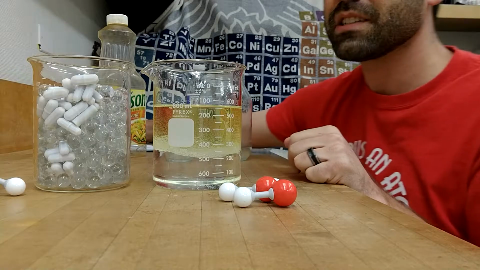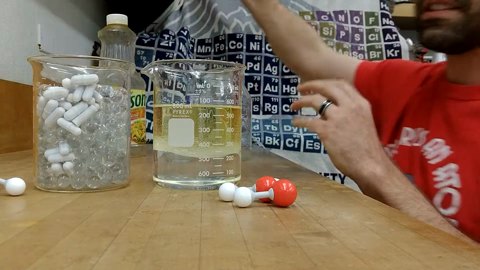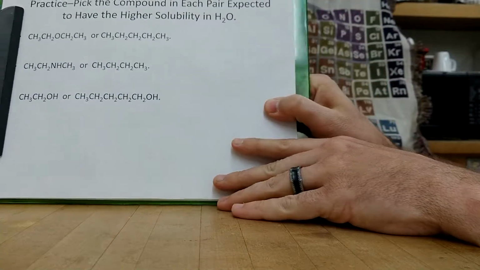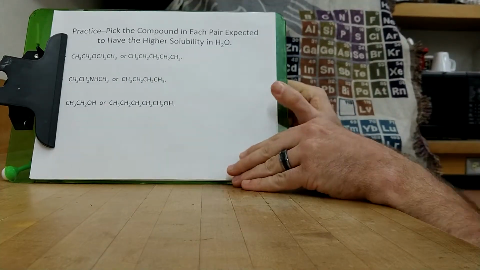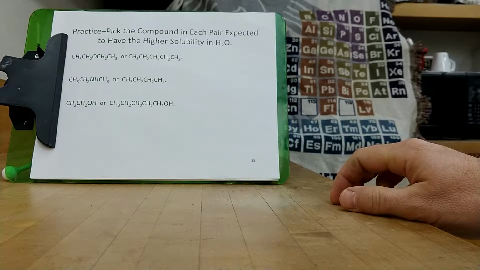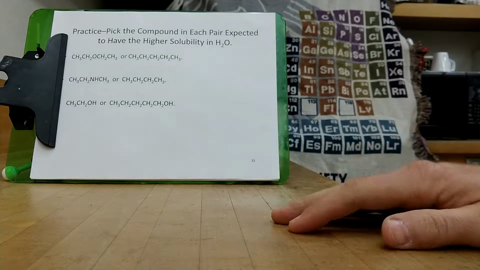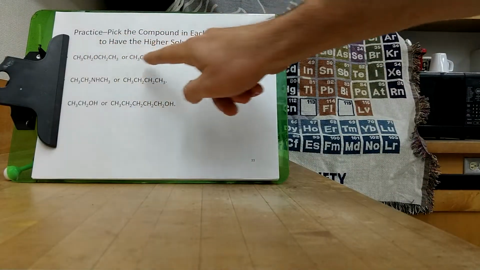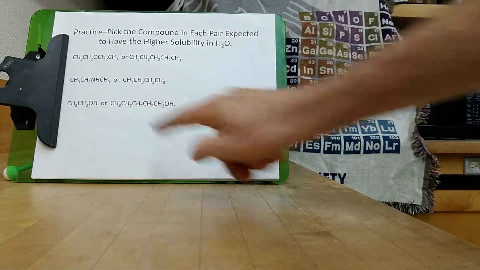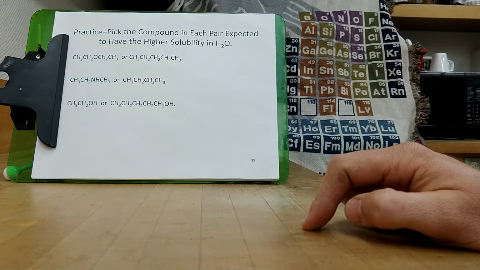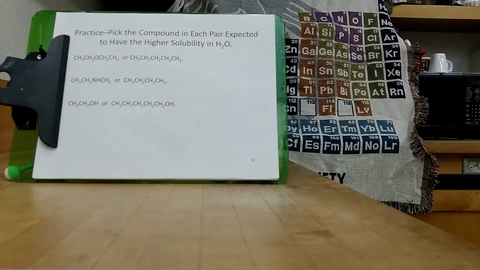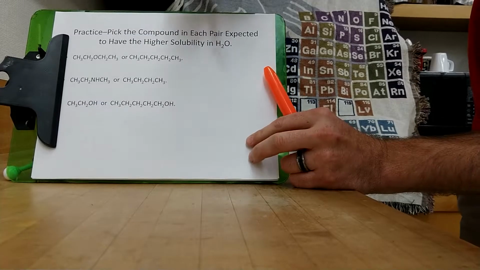So I like to always finish this with a question. So how would we answer this if we were asked a question about this on your exam? This is the same idea here. We've got this question. It says, pick the compound in each pair, so there's a pair of molecules here and a pair here and a pair here, that would have the higher solubility in water. So we're looking for the one that's more similar to a water molecule.